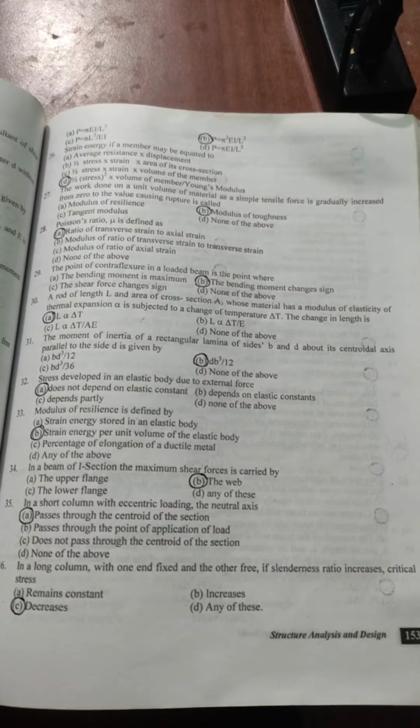The work done on a unit volume of material as a simple tensile force is gradually increased from zero to the value causing rupture is called modulus of resilience, modulus of toughness, tangent modulus, or none of these. The answer is modulus of toughness.